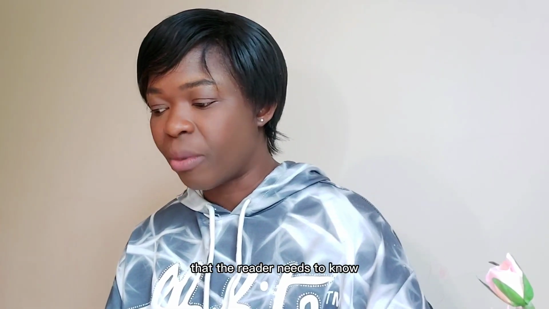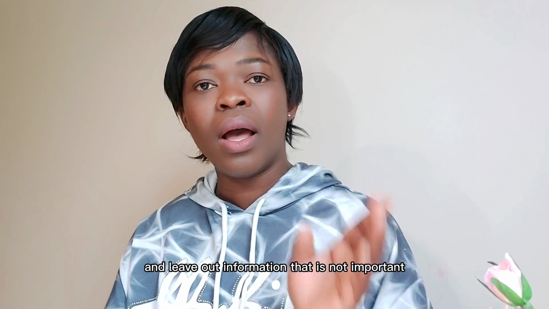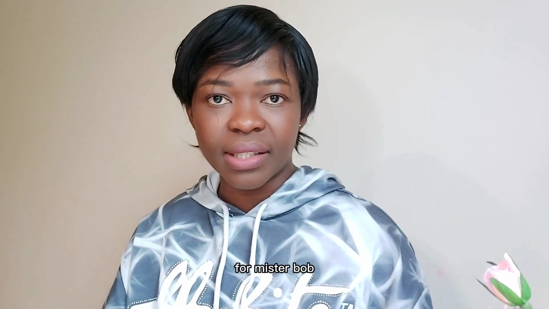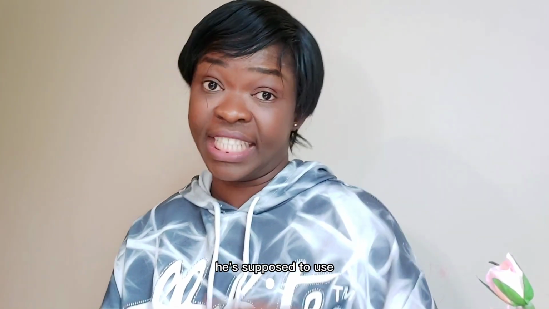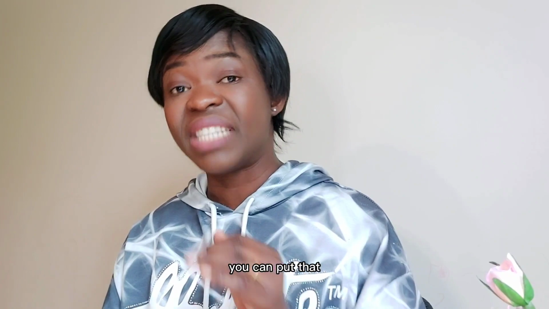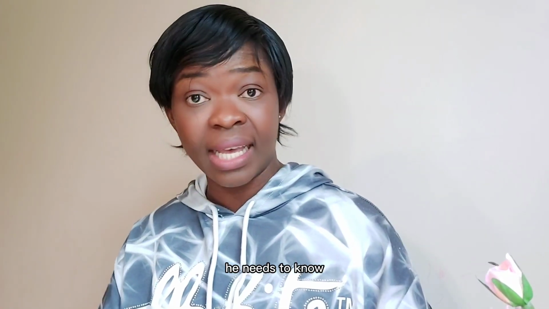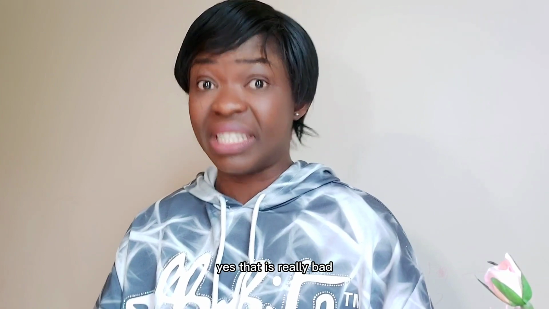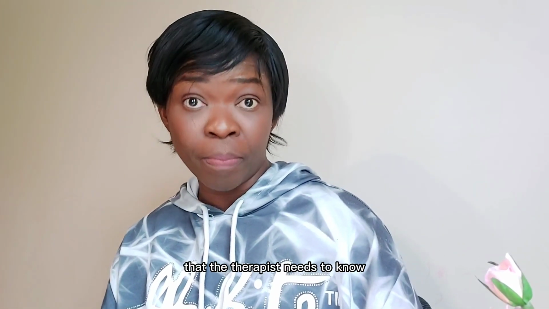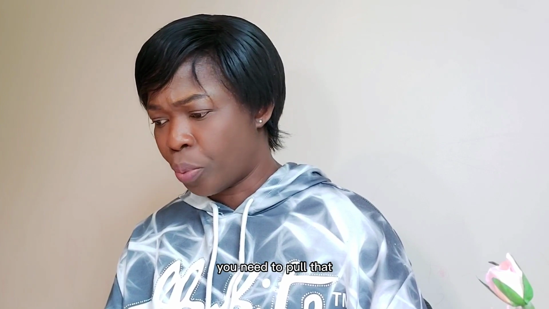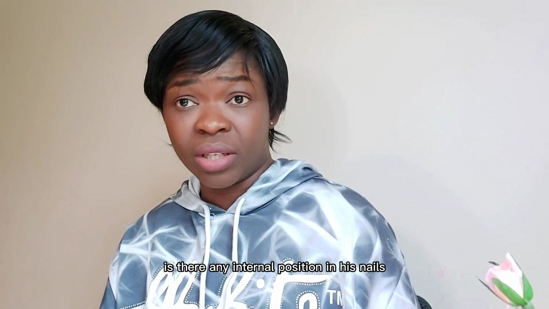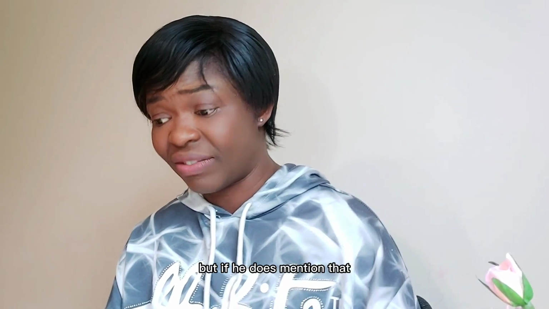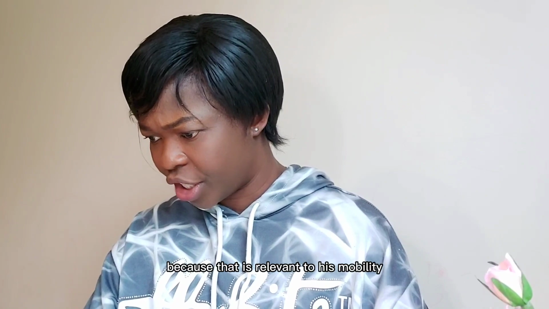You want to include important information that the reader needs to know and leave out information that is not important or relevant. Antihypertensive for Mr. Bob is not relevant. Alright, if there is any medication he is supposed to use before the physiotherapy session, yes, that is relevant. You can put that. If there is anything he needs to know about his mobility, yes, that is relevant. If there is any surgery to his nail that the physiotherapist needs to know, you need to put that. Does he have pins in his nail? Is there any internal fixation in his nails? The question did not mention that, but if it does, then that is relevant because it is relevant to his mobility. You want to avoid complications as well.